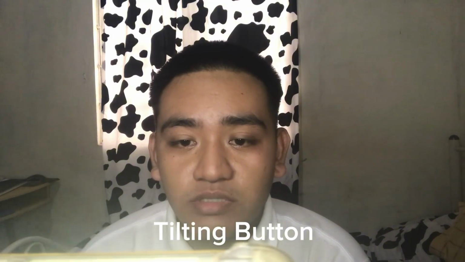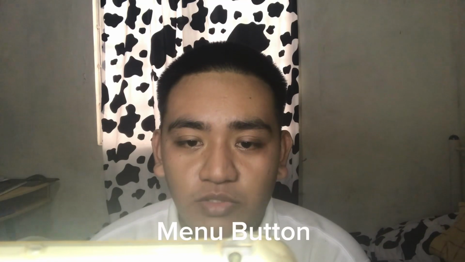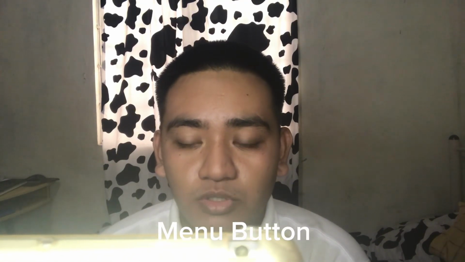Tilting button. The tilting button's function varies by camera model, allowing for screen tilting or screen angle adjustment. Menu button. Pressing the menu button brings up the camera's menu system where you can adjust various settings and configure the camera.